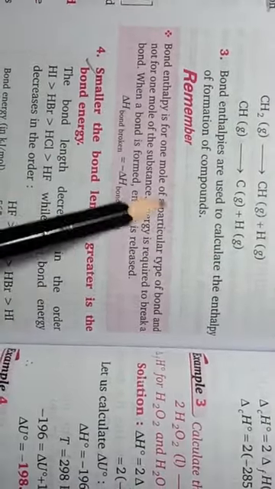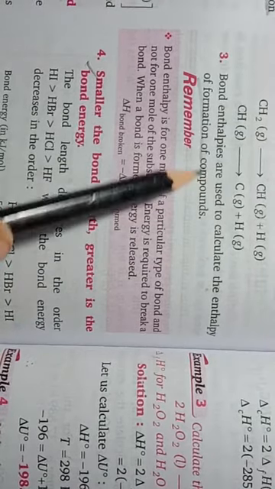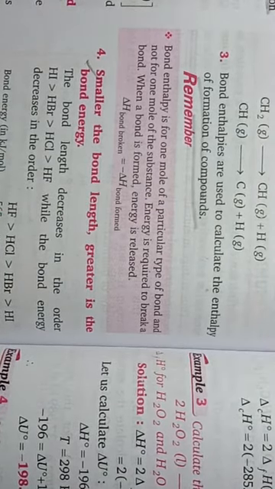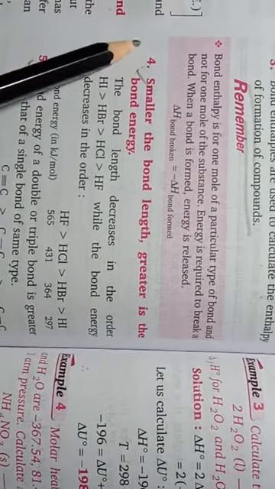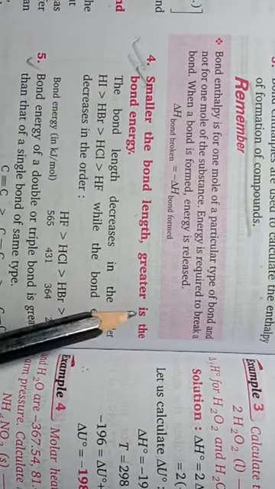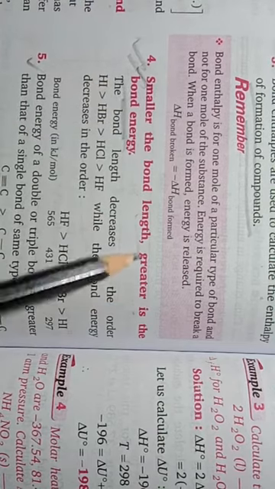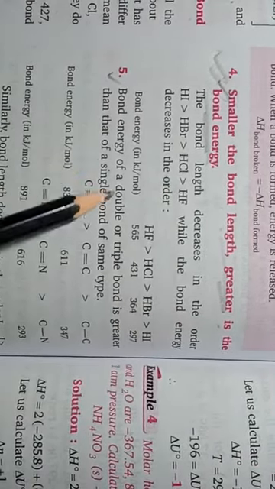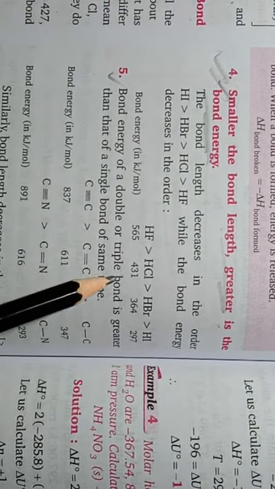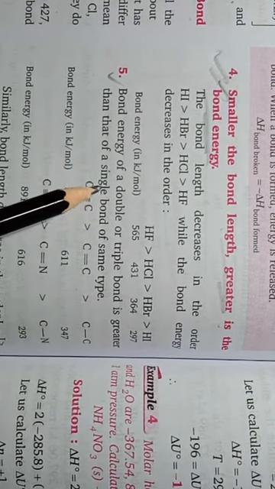Next point, bond enthalpies are used to calculate the enthalpy of formation of compounds. Then, a very important point: smaller the bond length, greater is the bond energy. We all know this point. Then fifth point, the bond energy of a double bond or triple bond is greater than that of a single bond.